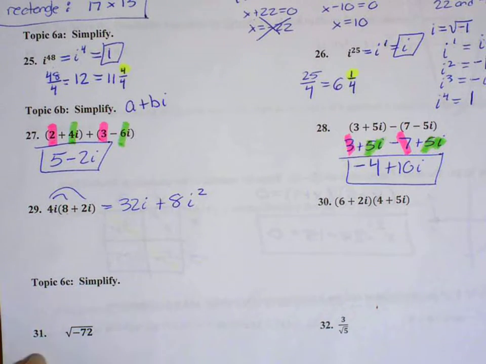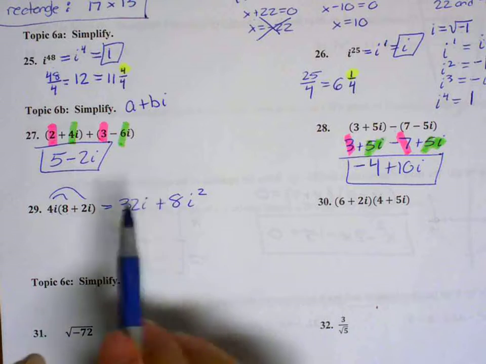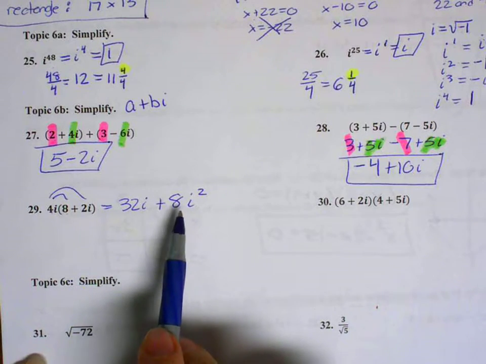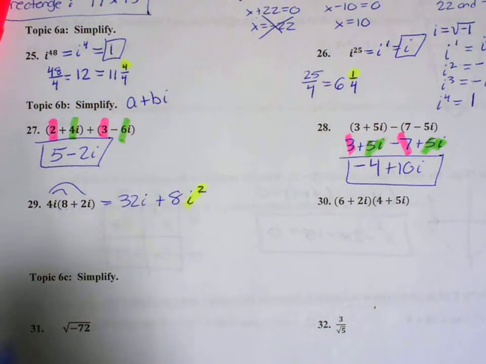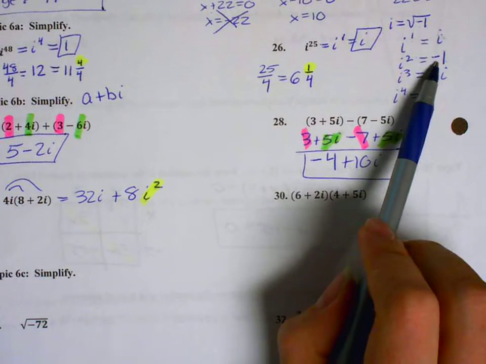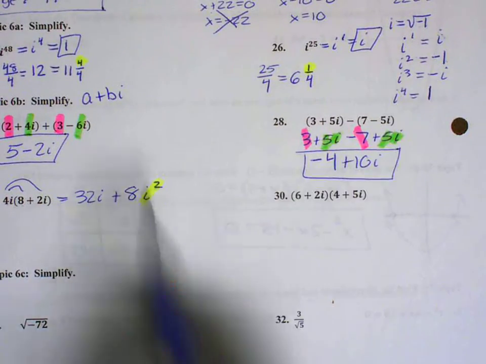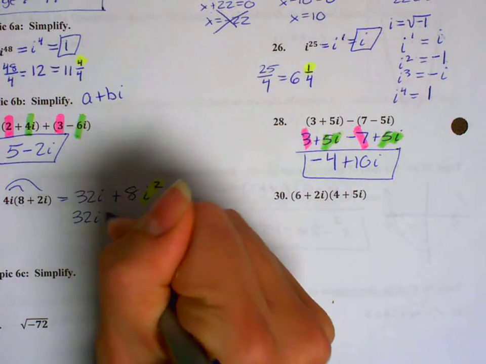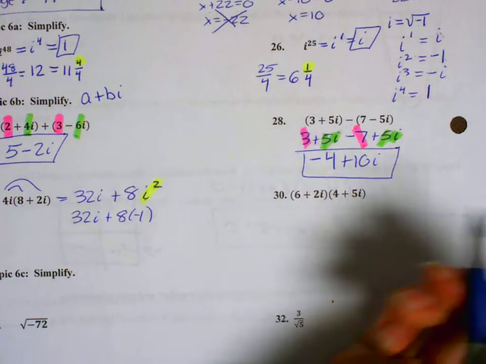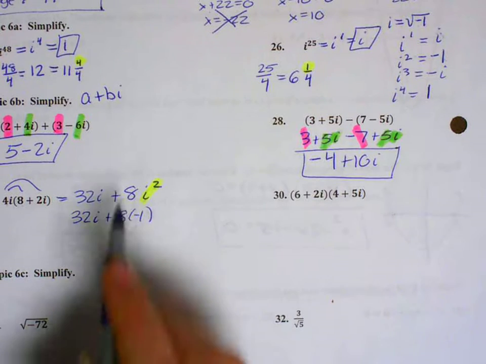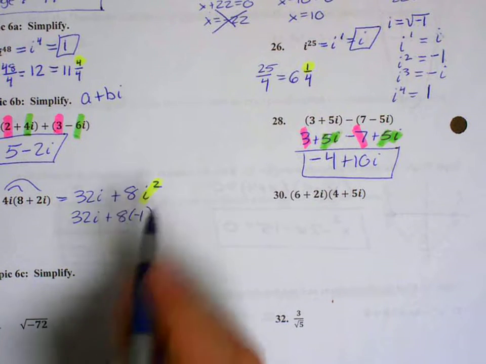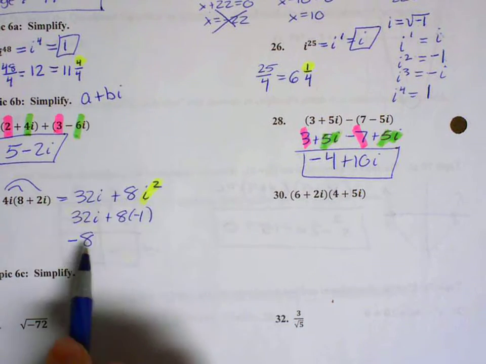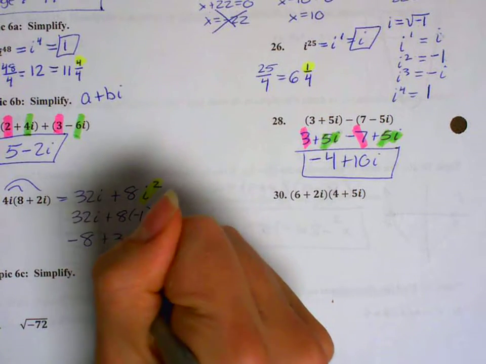So the only difference between a normal polynomial that might just have x's here instead of i's and this is every time you see i squared, you need to remember that i squared is -1. And you're going to replace it. So I'm going to say 32i plus 8 times -1. And now this is no longer an imaginary number. I have 8 times -1. I'm going to write that first because we always put the real number part first, plus 32i.